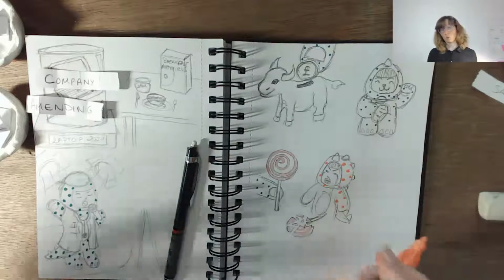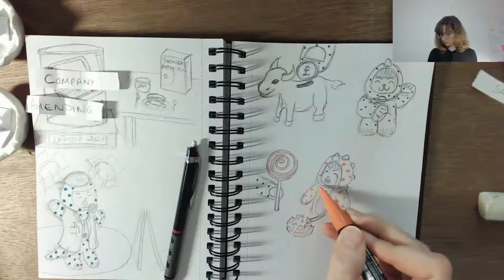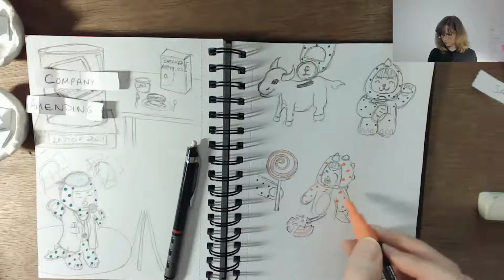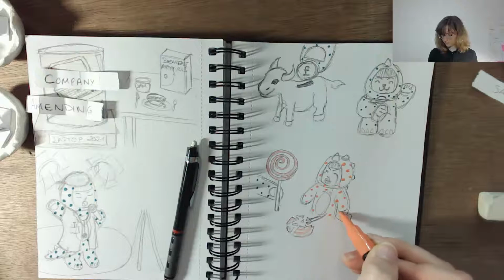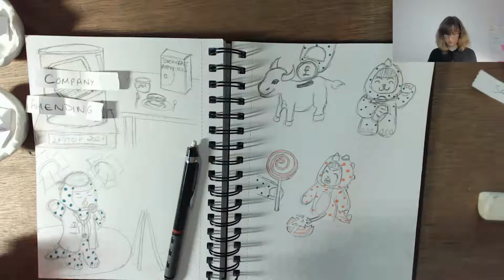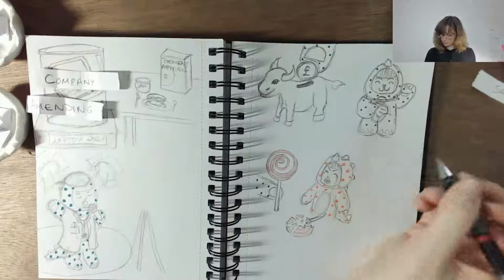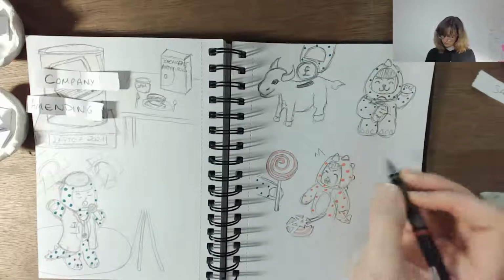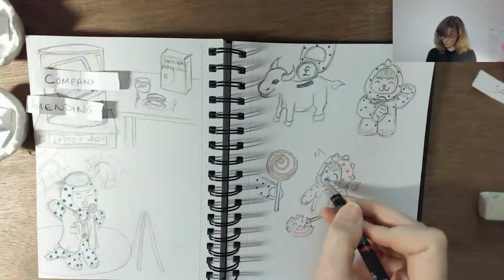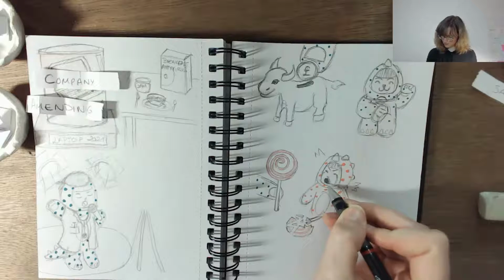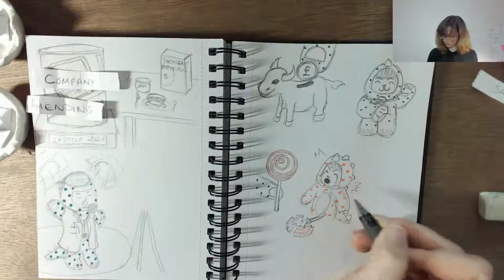These two monsters, company is giving them some lollipops. Okay, there we go. Okay, good. So kind of a distress thing there. This is really bad, but I'm just trying to keep with the idea.